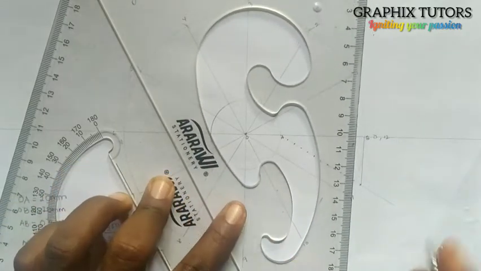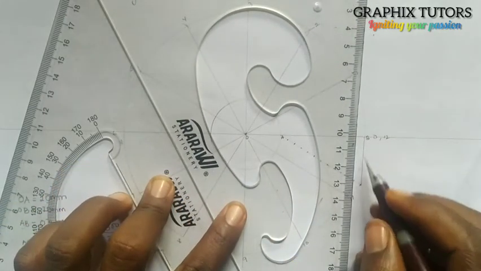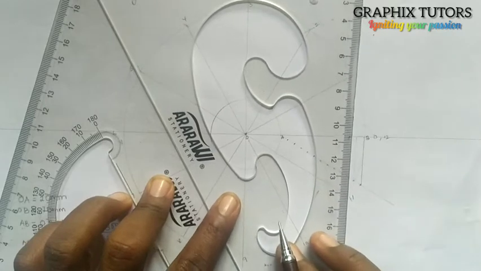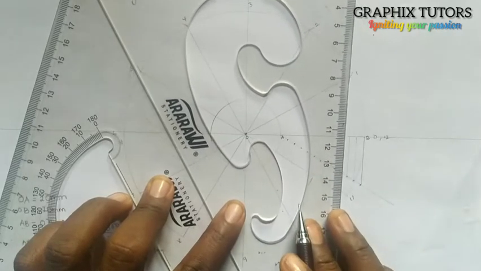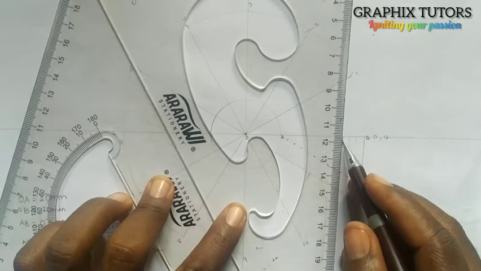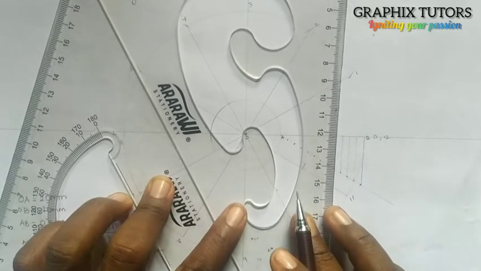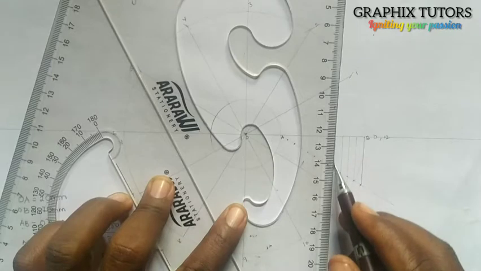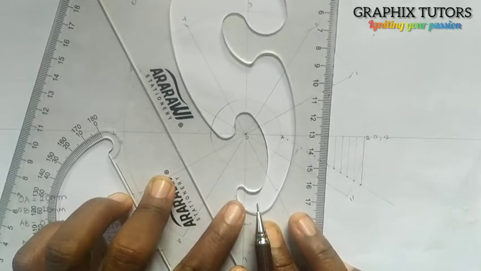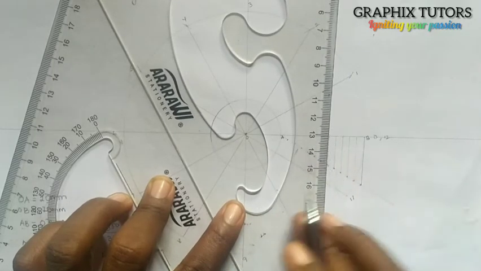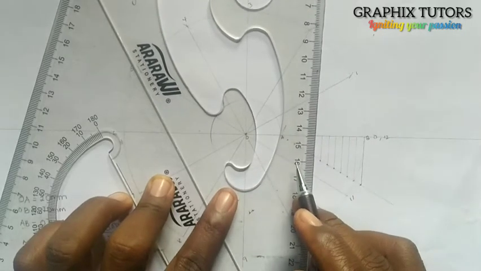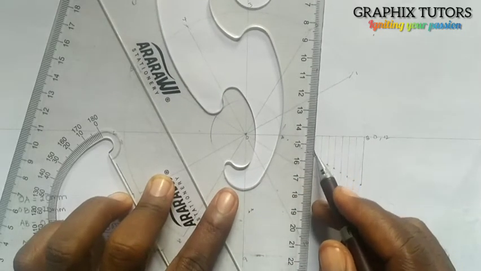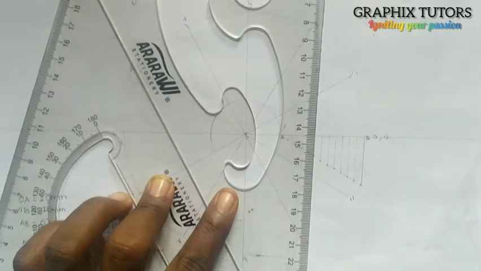So if I move this to the next point, I'm going to have this. To the next point, I'll have this. To the next point, I will have this. And I'll continue doing that until I'm done.